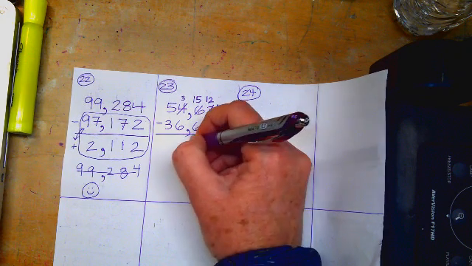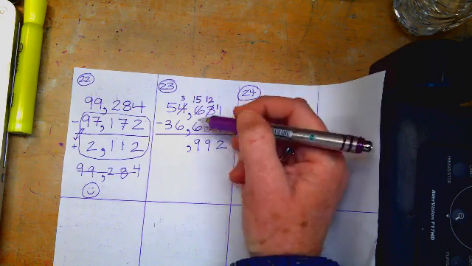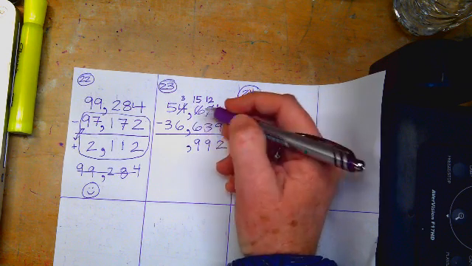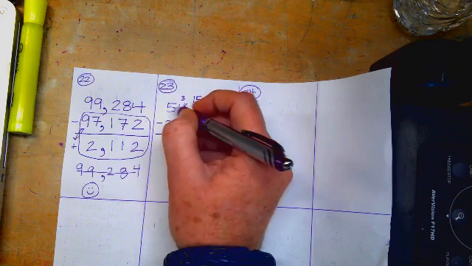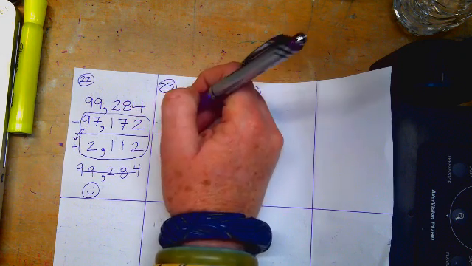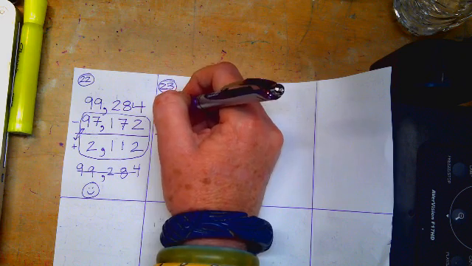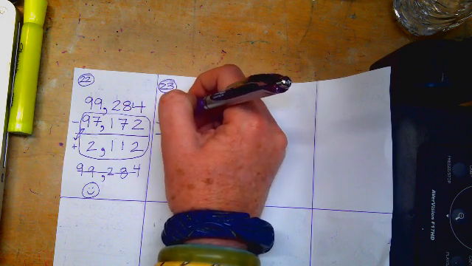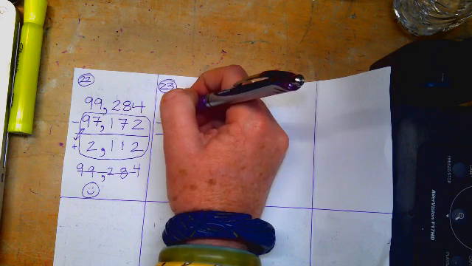Now I can't do this. If I have 5 green chips, I can't take 6 away. So I'm going to come over here to the lavender chips. I'm going to take 1, which means I'll have 3 left. I'm going to drag one of them over here, cash it in for 10. And 10 plus 5 is 15. 15 minus 6 is 9.